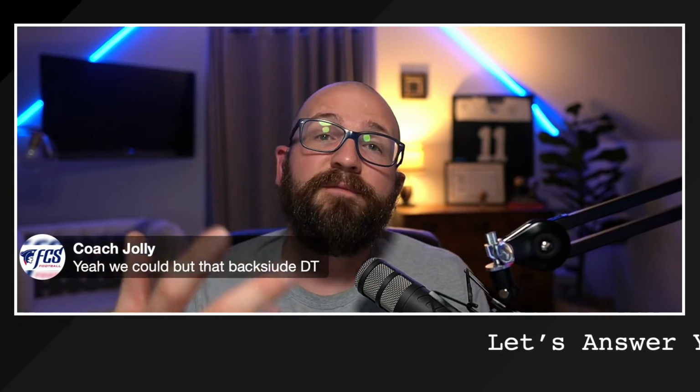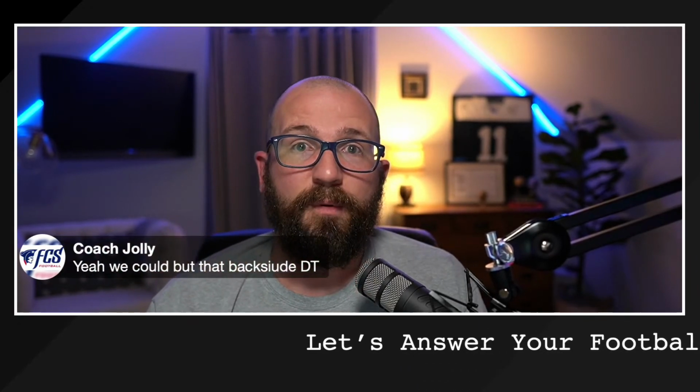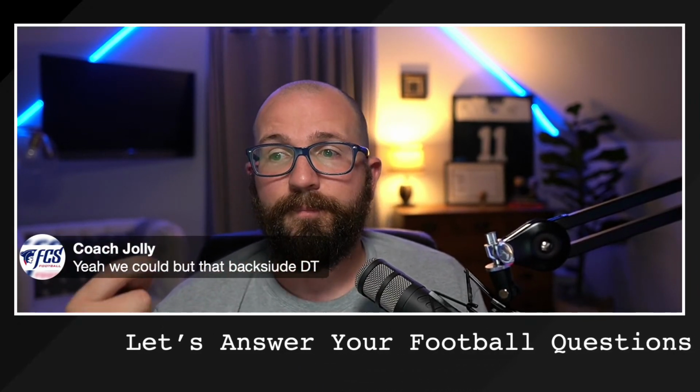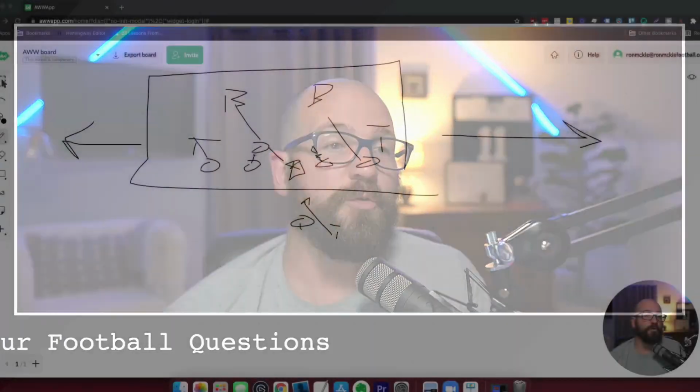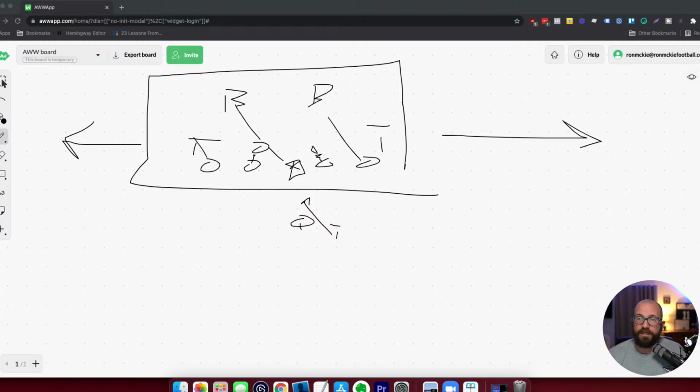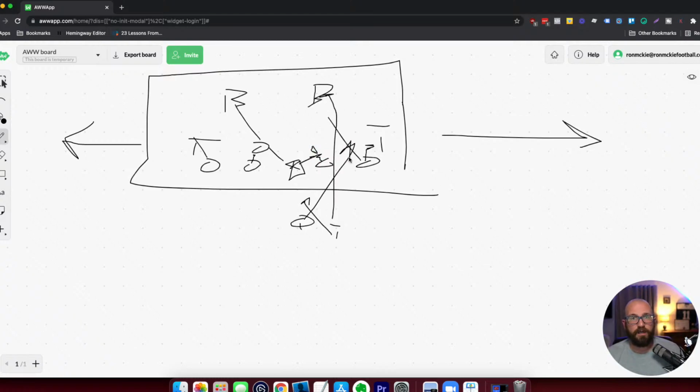Yeah, we could, but that backside defensive tackle. Okay, they're giving something up. Where are they giving it up? I know we're just drawing plays in the dirt right here, but if this is what they're giving, the bubble's right here. Just double team, lead him up, out, and then quarterback ISO.